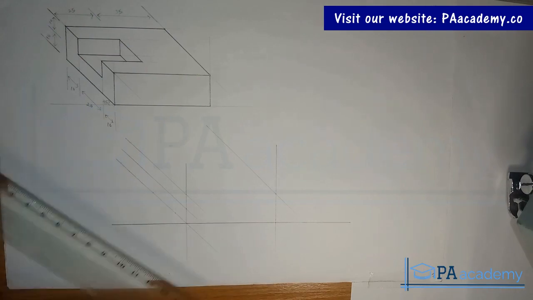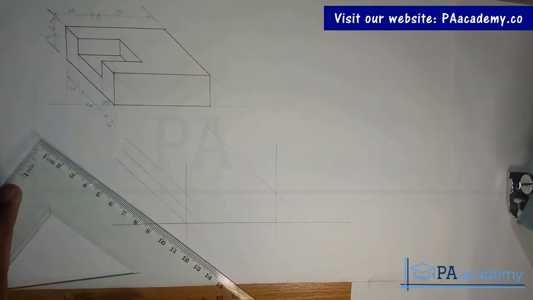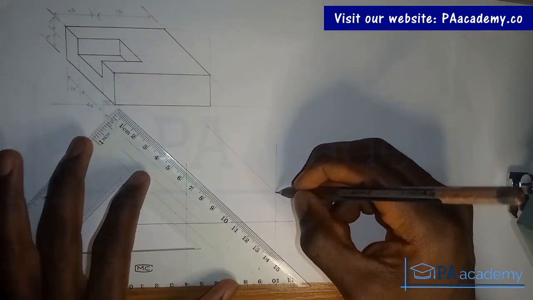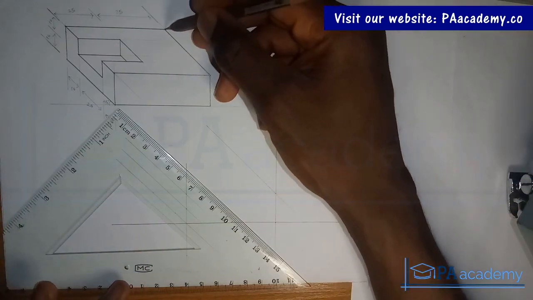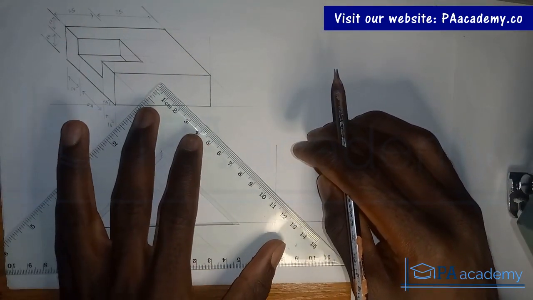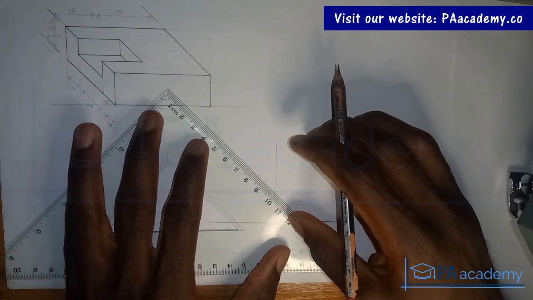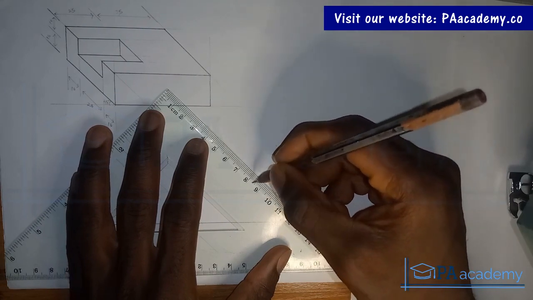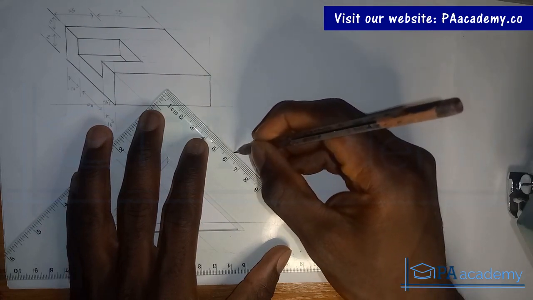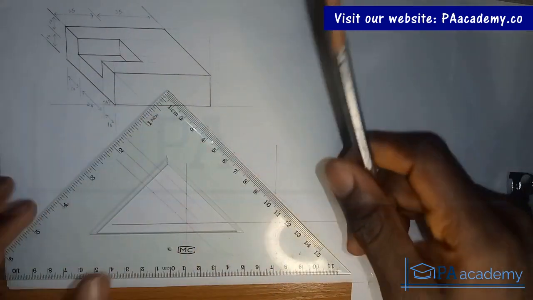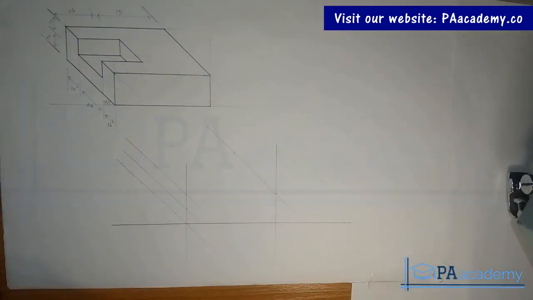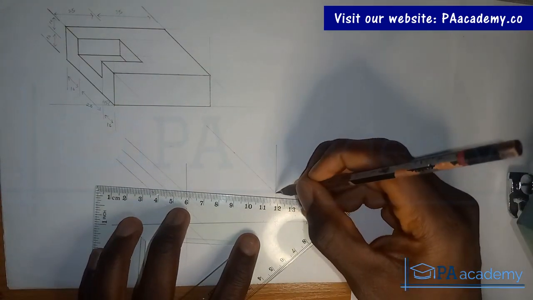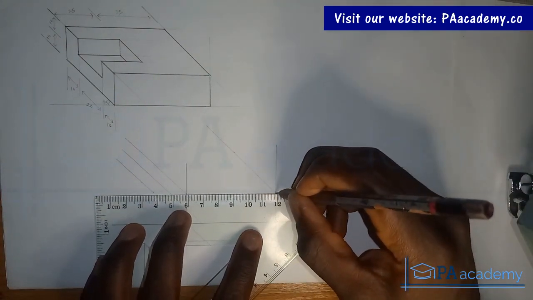Let me also mark the length from here to here, which is also 40. From here 0, 1, 2, 3, 4. If you have watched some of my videos, you see I can take my measurement from any point, so don't let that confuse you. Right, so I can go ahead and join this since we've measured it already.